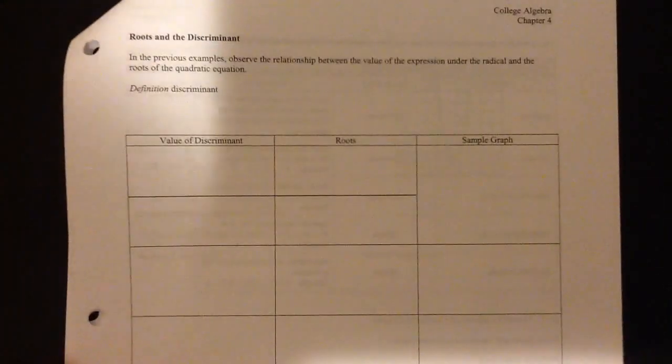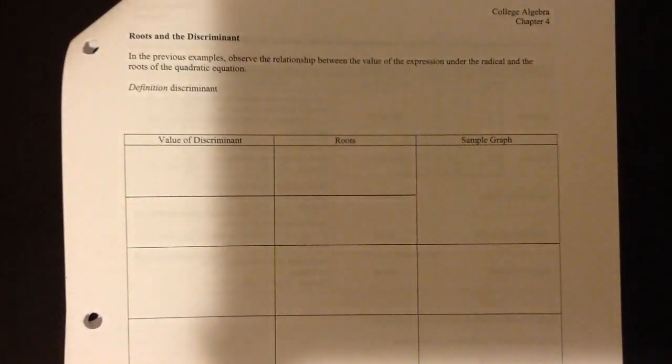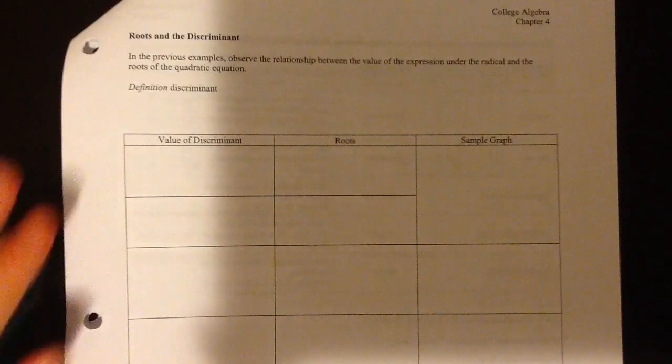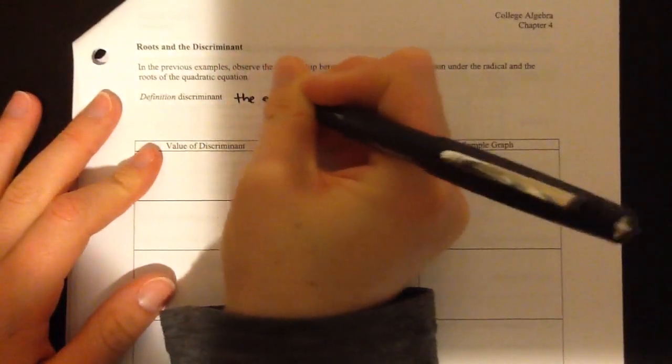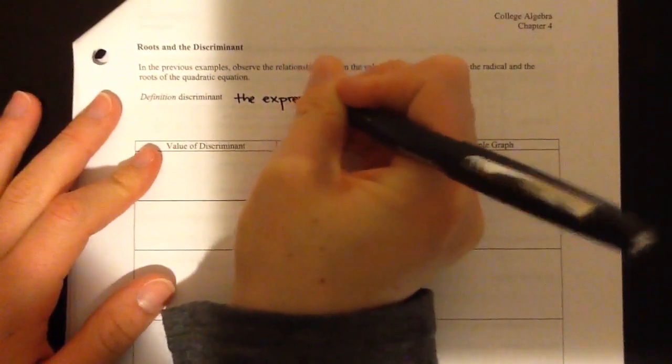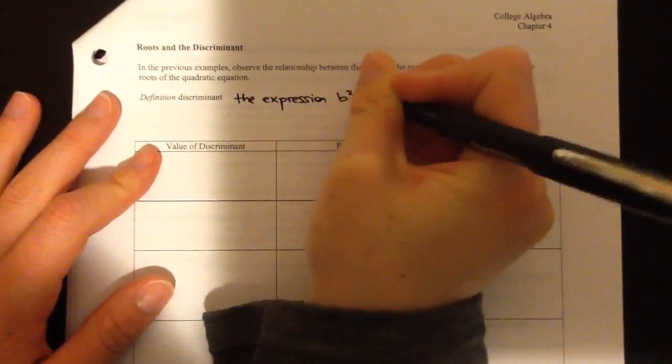Okay, so that leads us to our next topic, which is called the discriminant, and that has to do with what's underneath the square root. All right, so the discriminant, we've got a definition here, and it's just what I was talking about. It's that part underneath the square root. So the discriminant is the expression b squared minus 4ac.